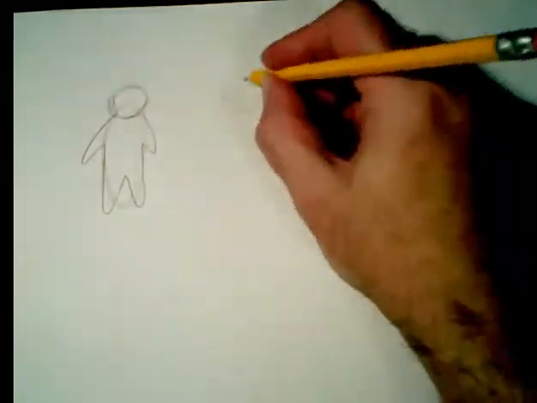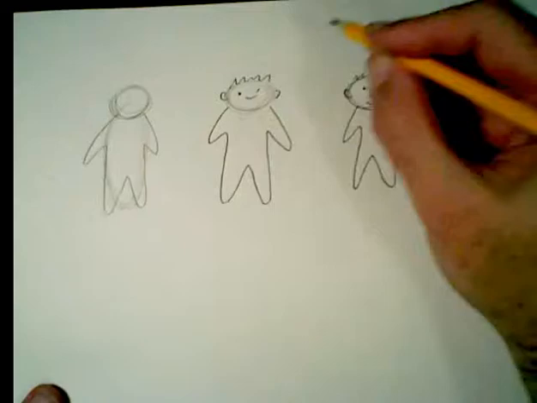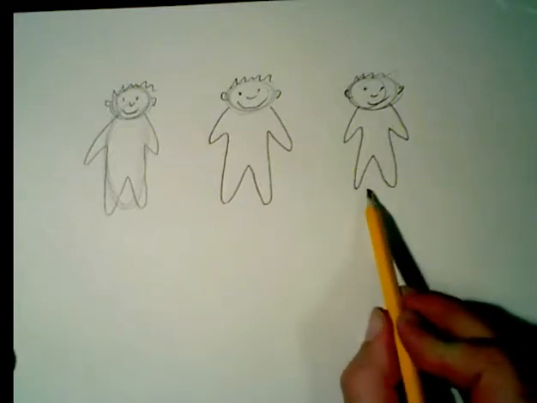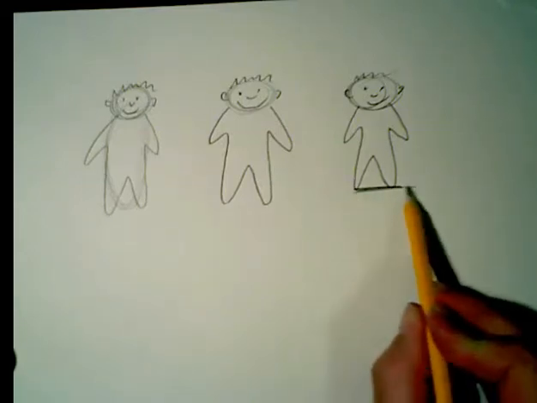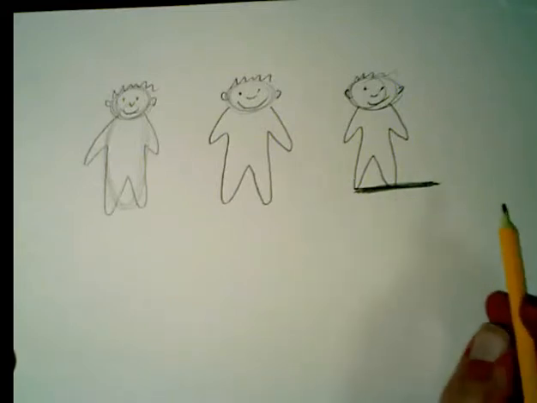Thank you. The first thing I'm going to do is draw 3 characters. Now, my question to you is, which one is highest in the air? Well, we don't know because none of them have shadows. We have to give our characters a shadow to tell what part of the ground they're on. That guy's on the ground.